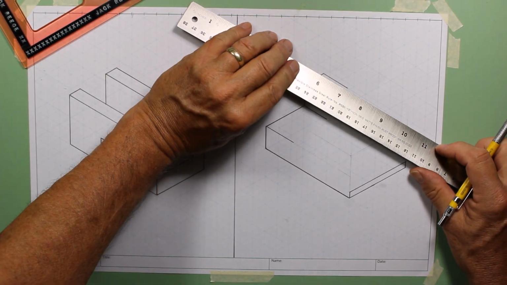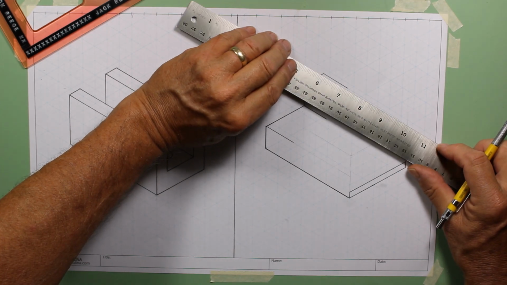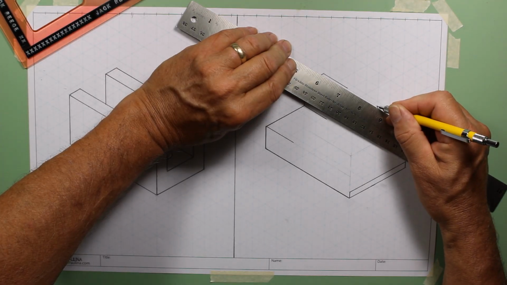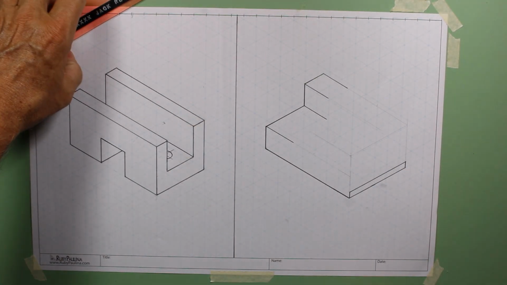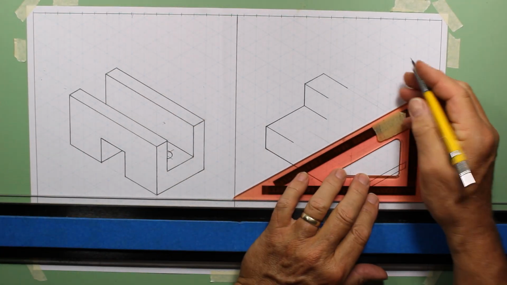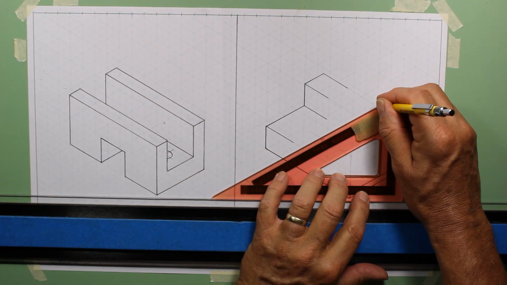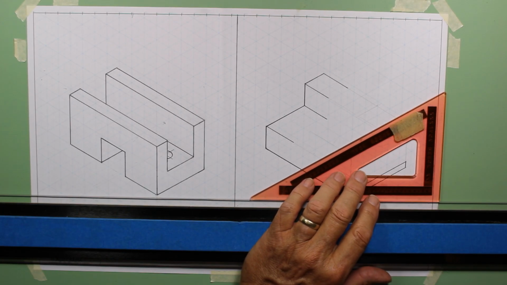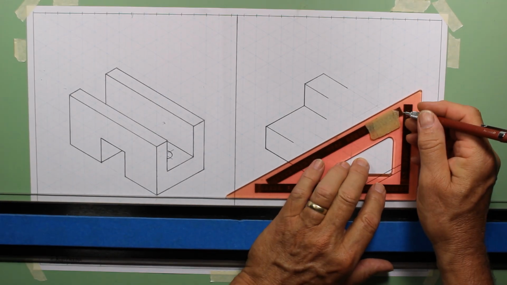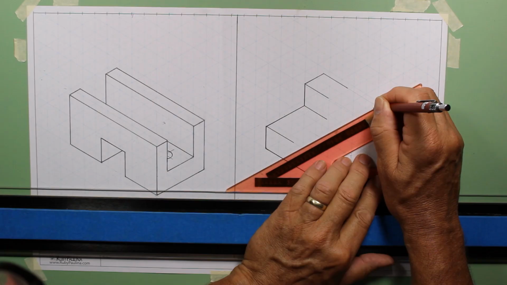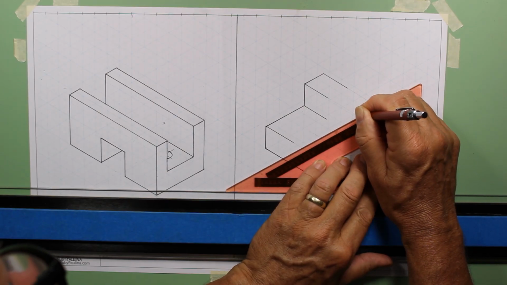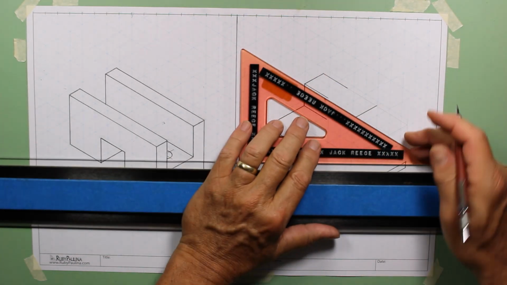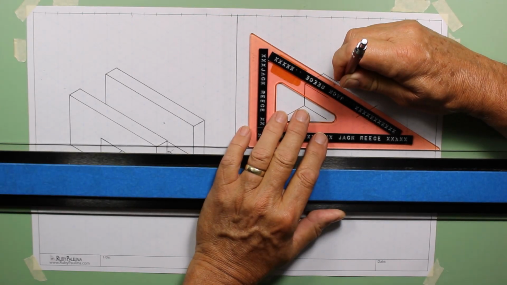So I lay my ruler up. Measure back 1.5. And that just gets me at the top surface. So I can take my darker pencil, I'll go ahead and draw that in, so that you can see what we're doing.